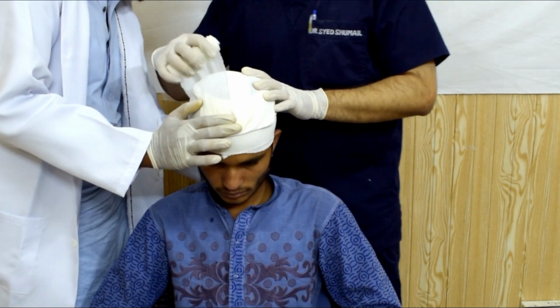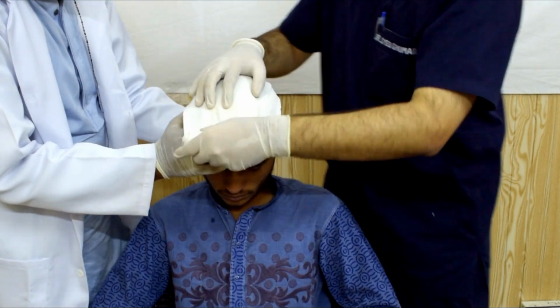This pattern is useful when applying a bandage to the stump of an amputated limb or to the head.